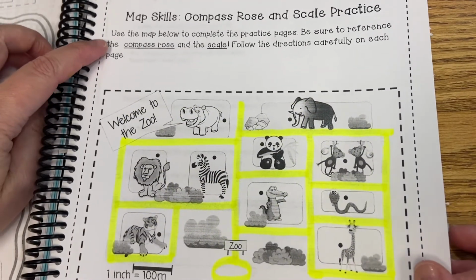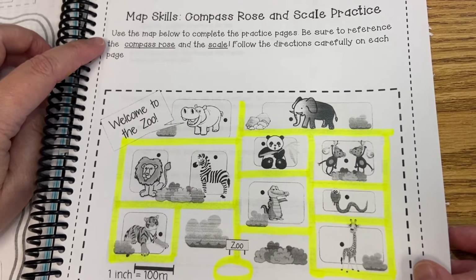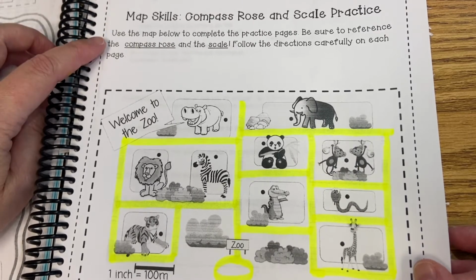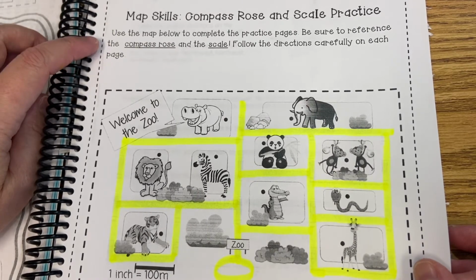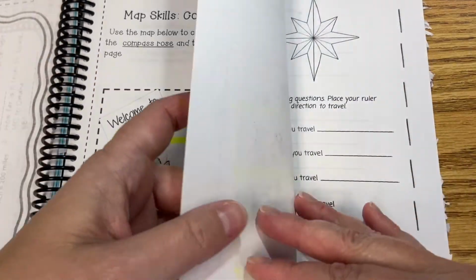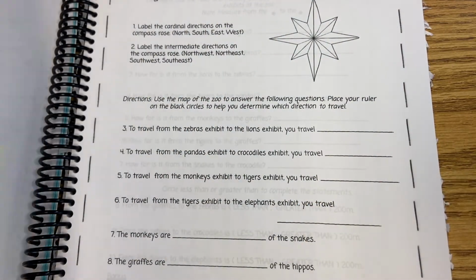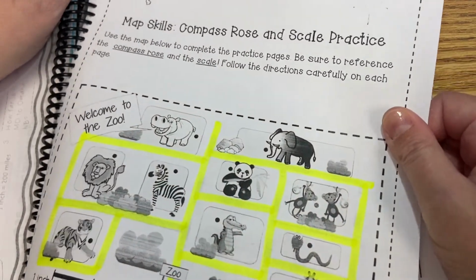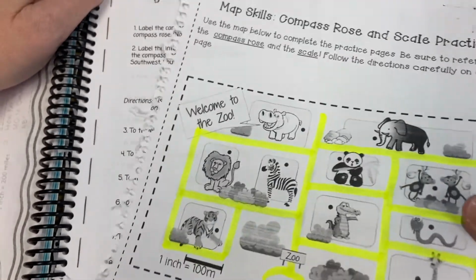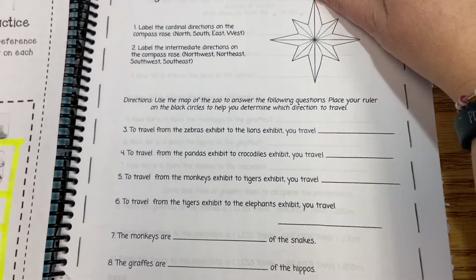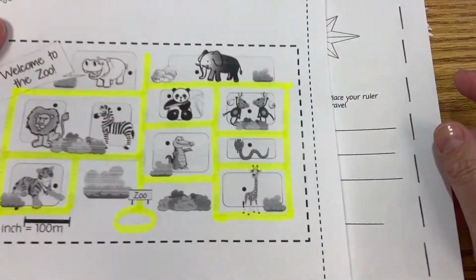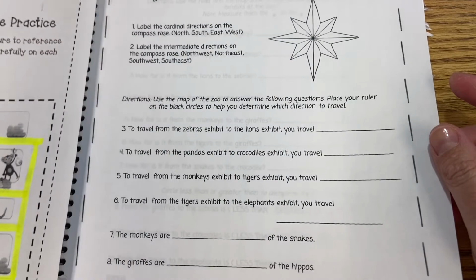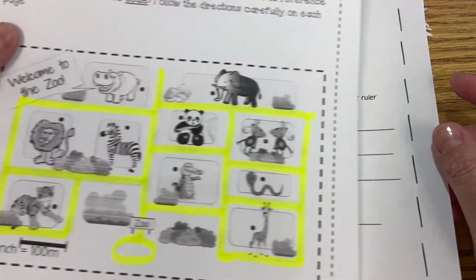Use the map below and complete the practice pages. Be sure to reference the compass rose and the scale. Follow directions carefully on each page. And so we look at the first page. And it would probably help, you're going to turn these in. So if you'd like to remove them from your book, you may. It would make it easier at least to remove this page for now and have it so that you can hold it off to the side.